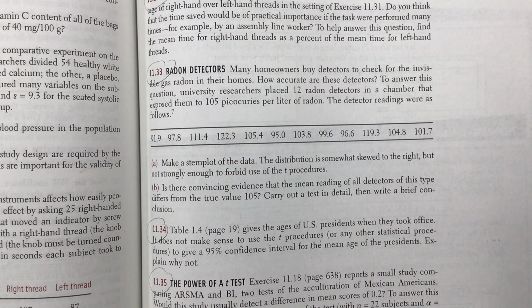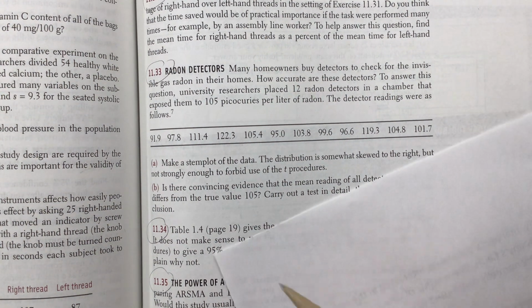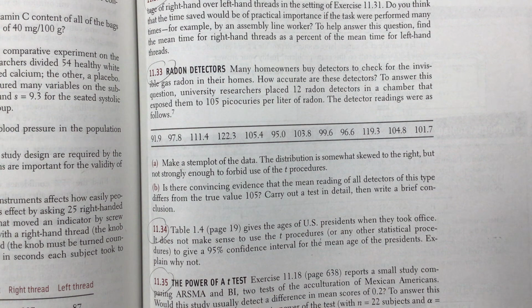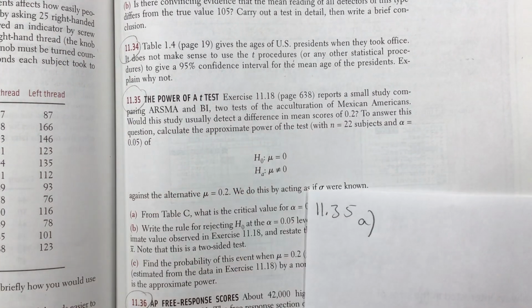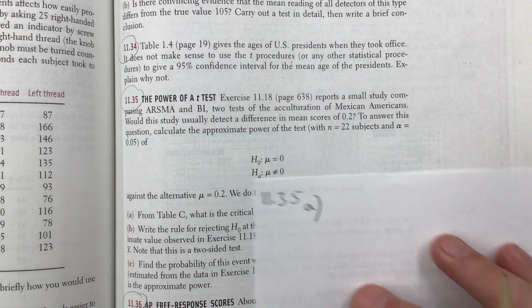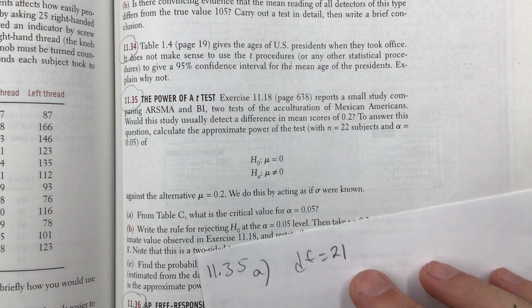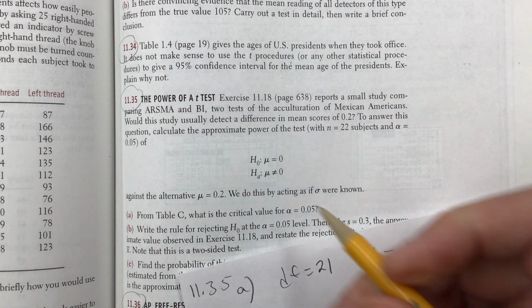35, the power. Oh, fun, power of a t-test. Okay, so they're gonna walk us through this. Here's our null, two-tailed alternative. Table C, what's the critical value for a 5% alpha? What was our sample size? 22. Okay, so we're gonna go to 21 for our degree of freedom. And our alpha was 0.05. Okay, and we are two-tailed.